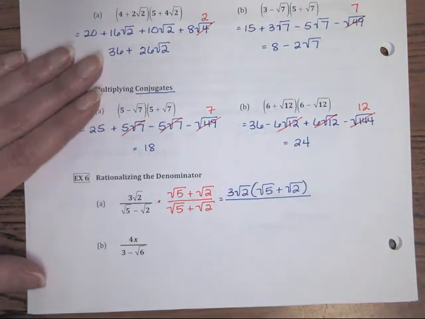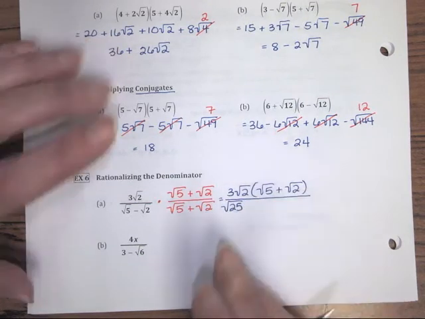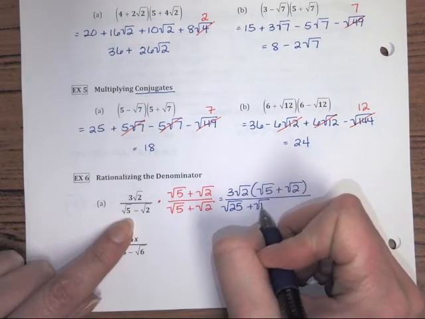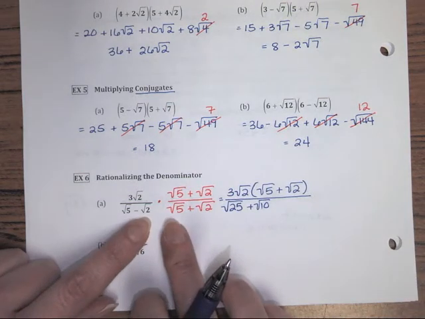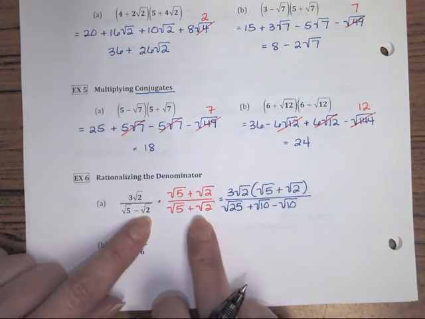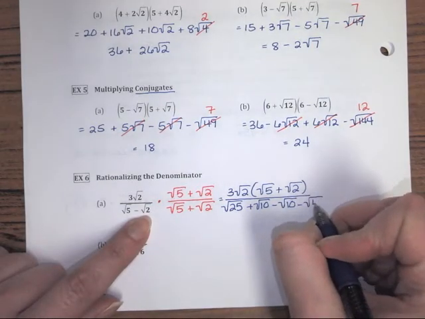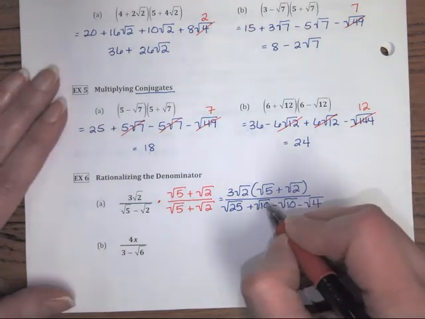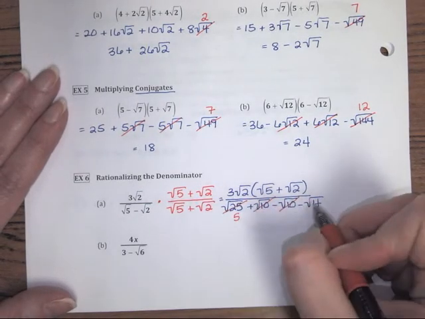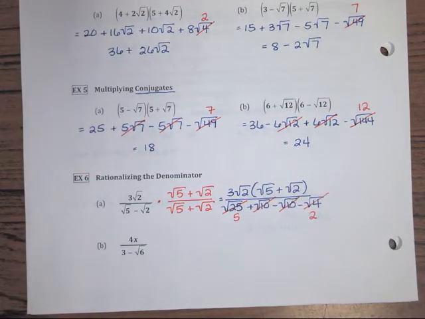Go down here and I'm going to FOIL. So square root of 5 times square root of 5 is the square root of 25. Would you agree the outer square root of 5 times square root of 2 is plus square root of 10? My inners, negative square root of 2 times square root of 5 is minus square root of 10. And my last, negative square root of 2 times positive square root of 2 gives me minus the square root of 4. Now go to that denominator and you'll notice your inners and your outers cancel each other. Square root of 25 is 5. Square root of 4 is 2. So all you have in your denominator is 5 minus 2, which is 3.